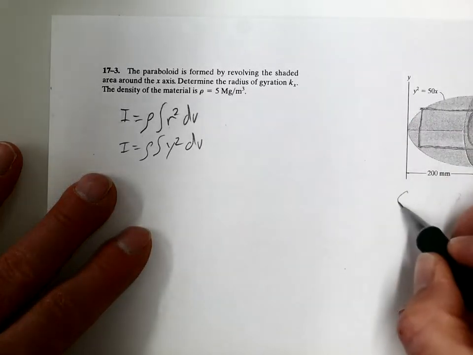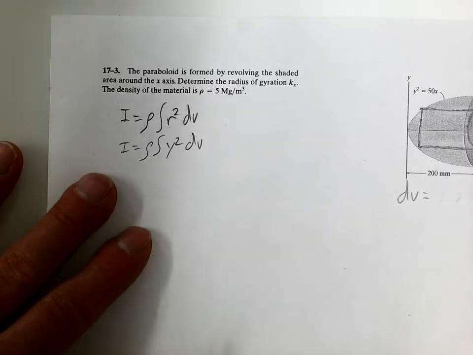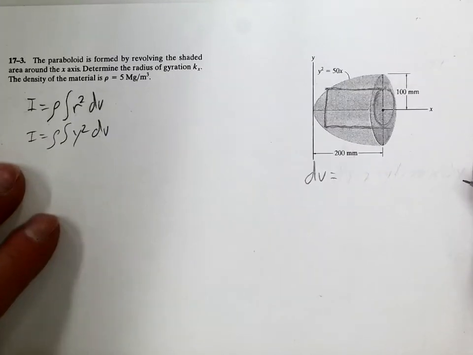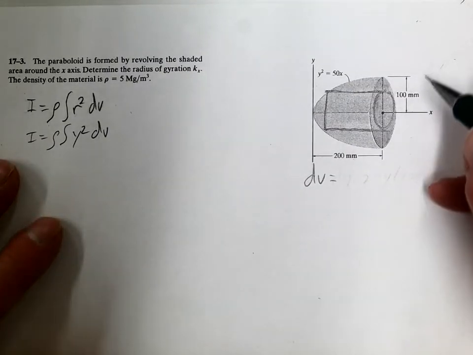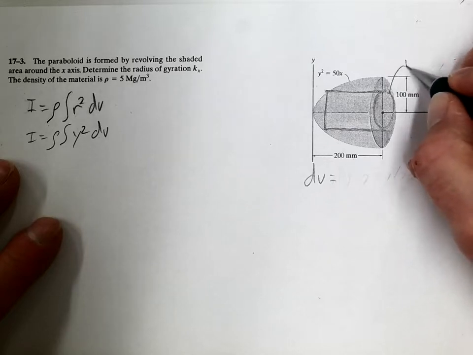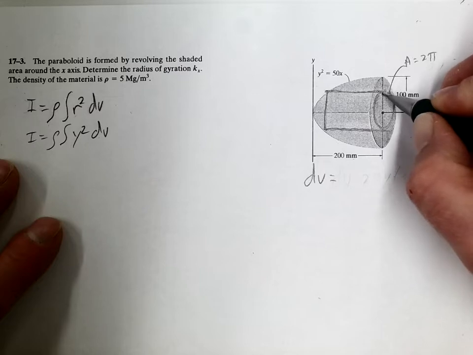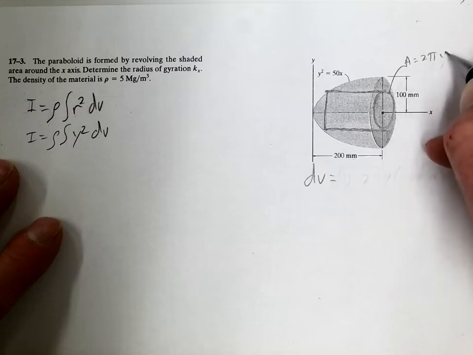So what is our dV? Well, we need, first of all, the area of the end as we're looking at that cylinder. So the area of the end is 2 pi r. In this case, we're using y.